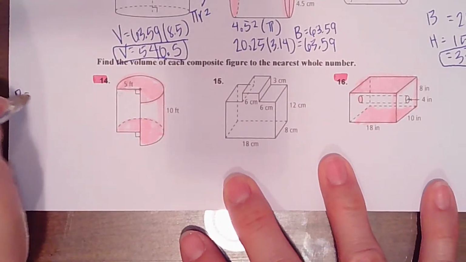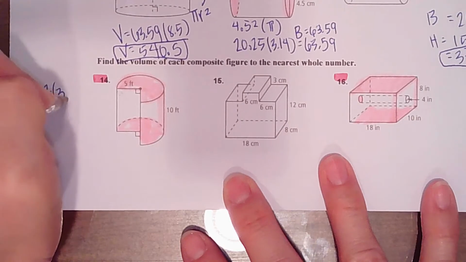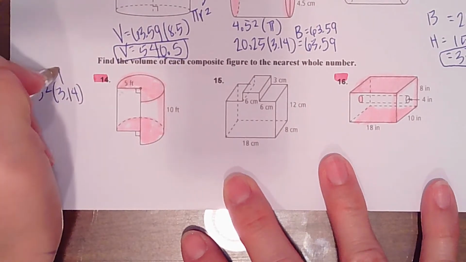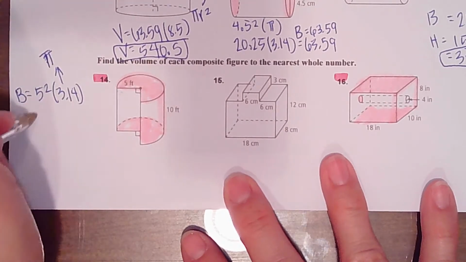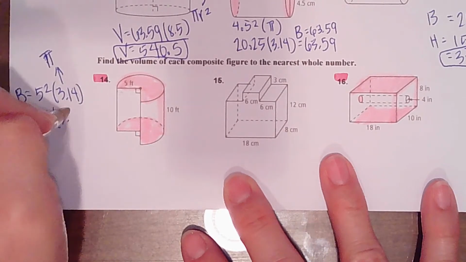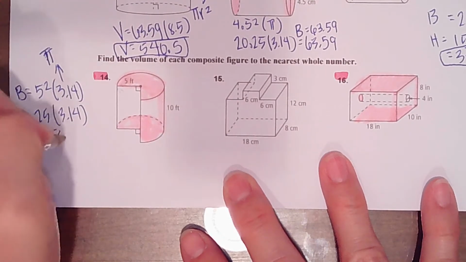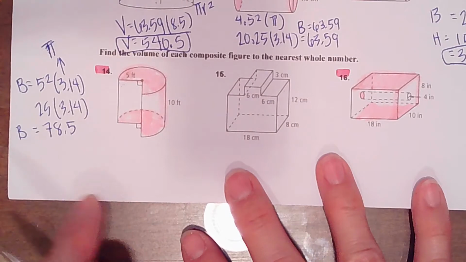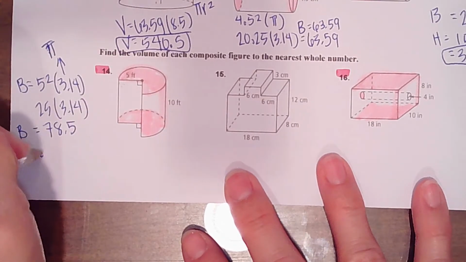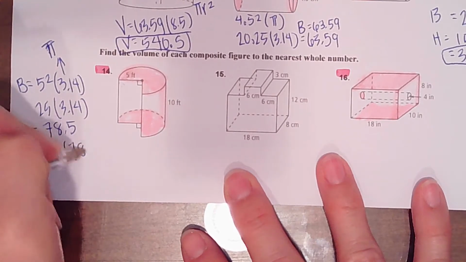So my base is going to be equal to my radius squared, which is going to be 5 squared times 3.14. And remember, 3.14 is what we use for pi when we're multiplying pi into the equation. So that's going to be 25 times 3.14. All right, and that's going to give me about 78.5. Now I'm going to take that. This is the area of my base, but I only want 75% of it. So I'm going to take 0.75, which is where 75% is, and multiply it by 78.5.